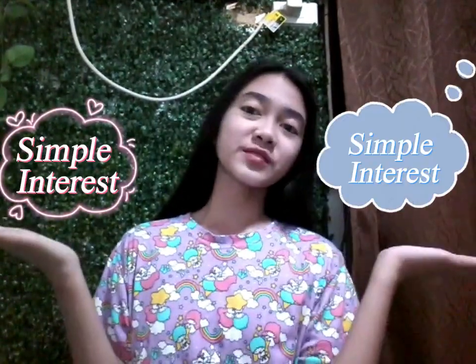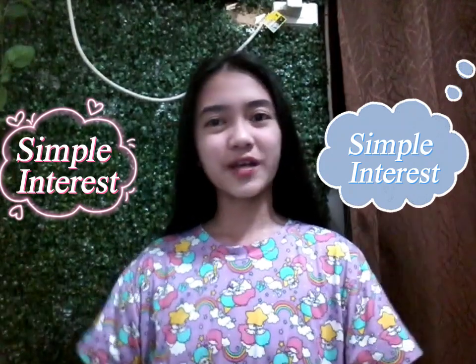Simple interest. A lesson or topic from the Grade 11 General Mathematics textbook. Before we begin the discussion, let us first know what simple interest is all about, as well as when it is applicable in a certain real-life situation. So, what is simple interest?